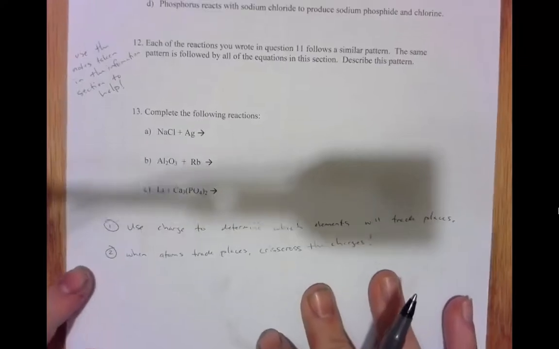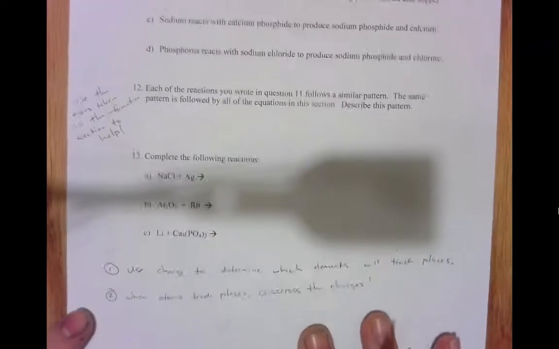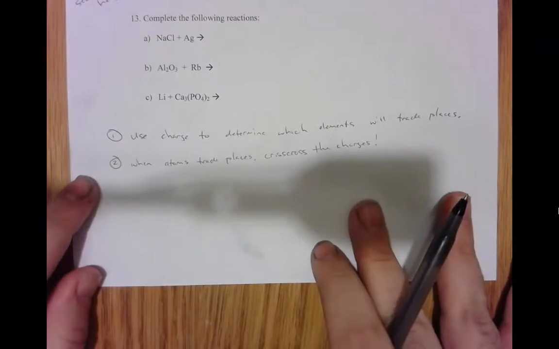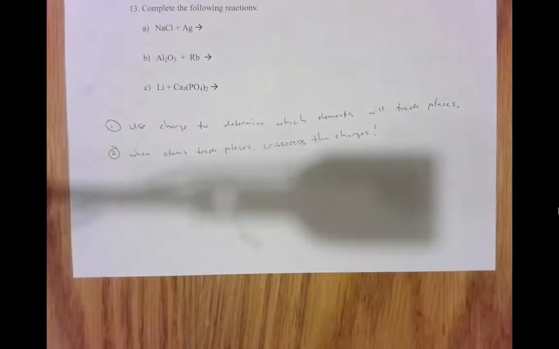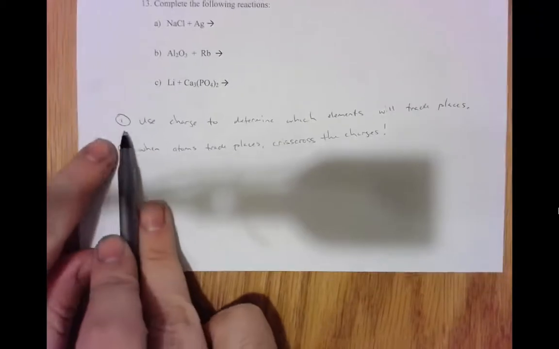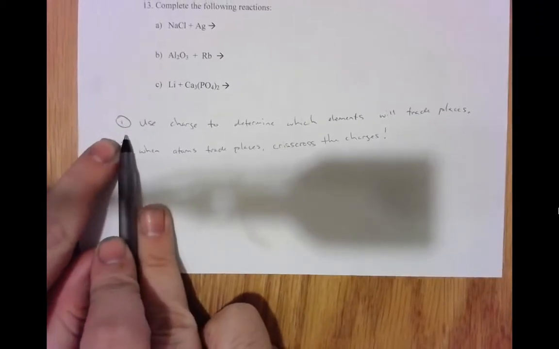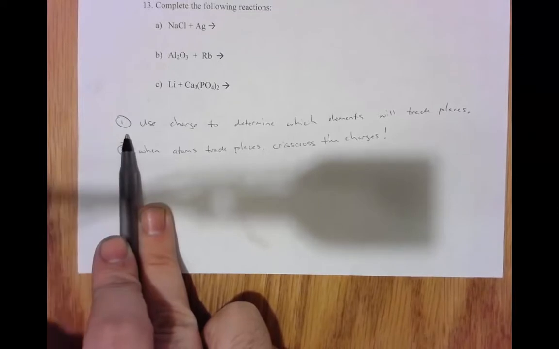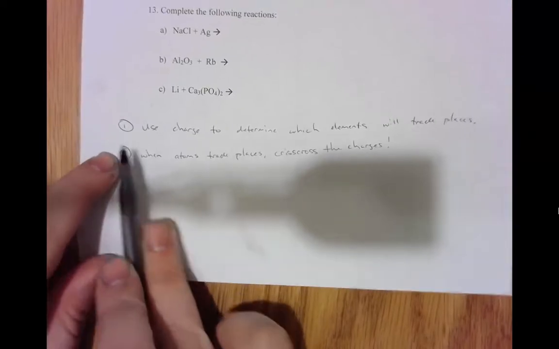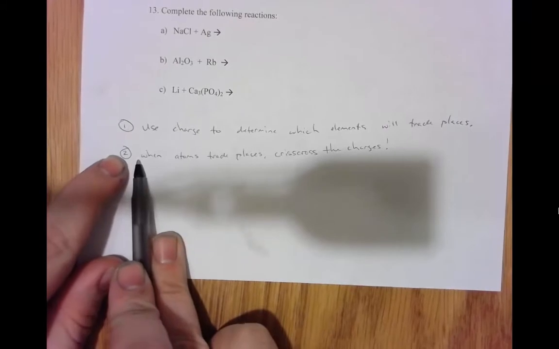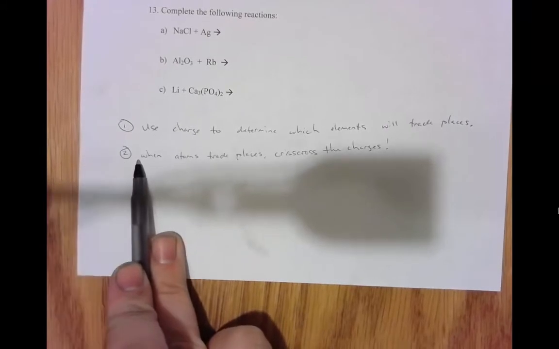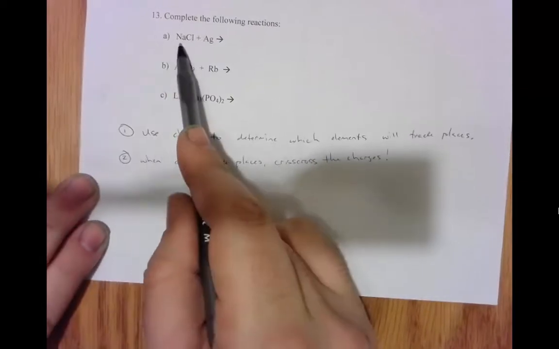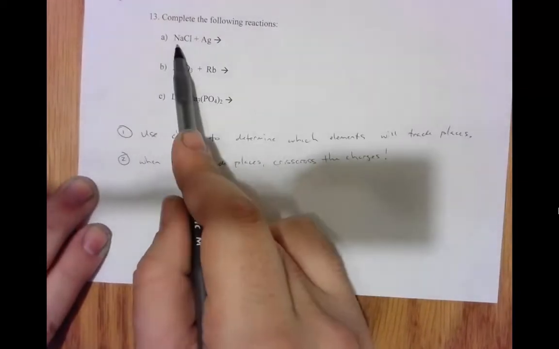Next, question 13. So when you're completing these following reactions, there are 2 rules that I use when I complete single replacement reactions. So 1, I'm going to use the charge to determine which elements will trade places. Remember, it's always the same charge that trades places. And then 2, when the atoms trade places, we need to make sure to crisscross the charges on the product side. So I'm going to do A, then you can model B and C how I do A.